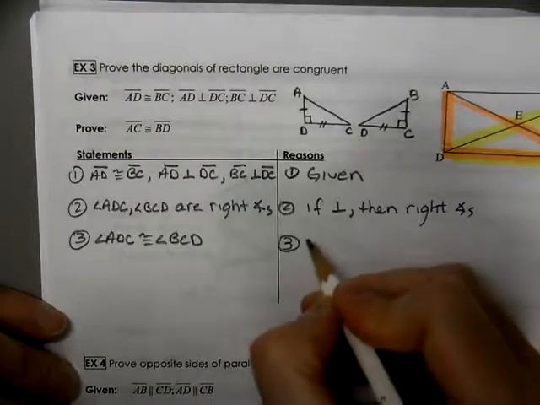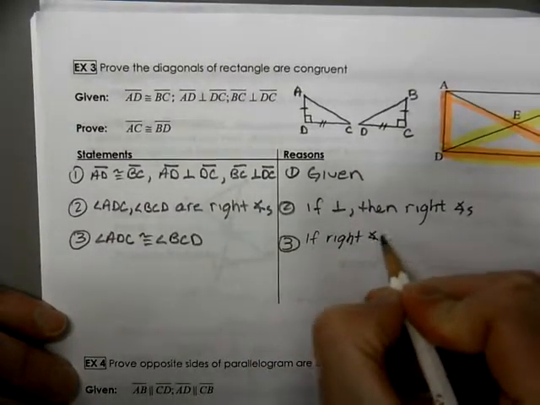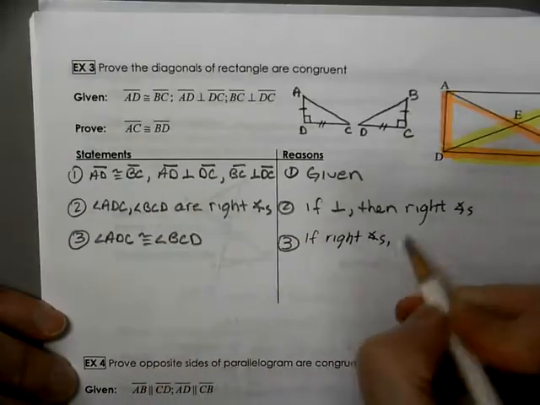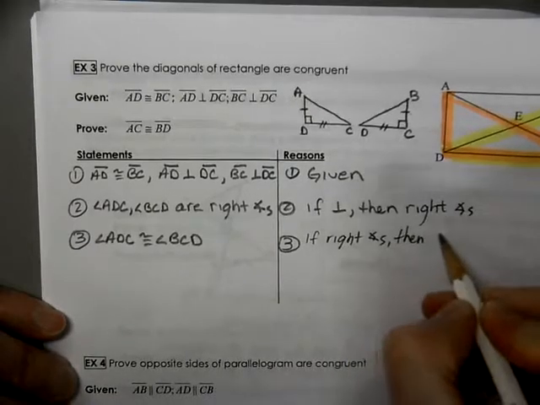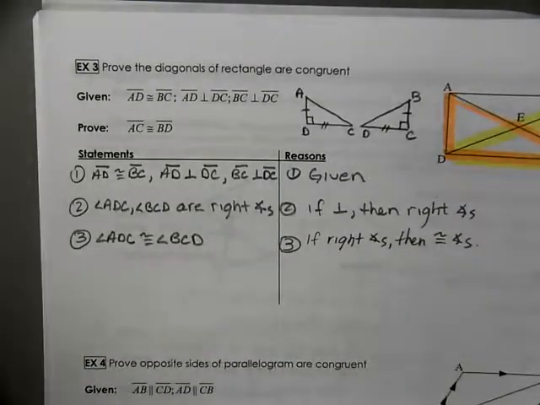Right angles are congruent. If right angles, that's what we talked about earlier. We stated the if part earlier. Then congruent angles, because right angles are always congruent to each other.